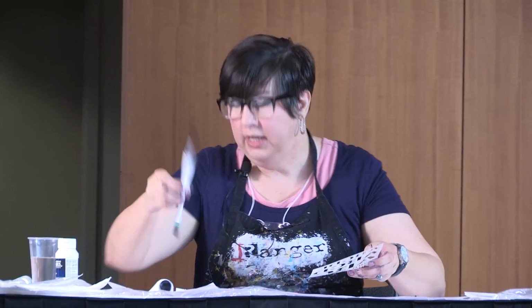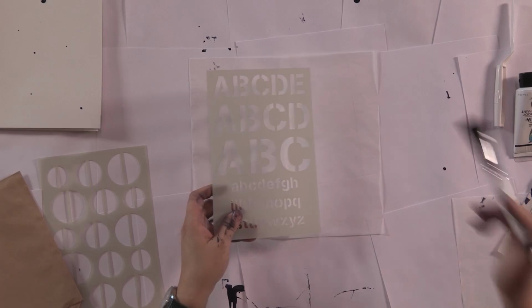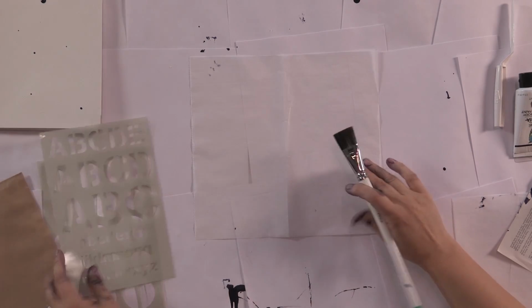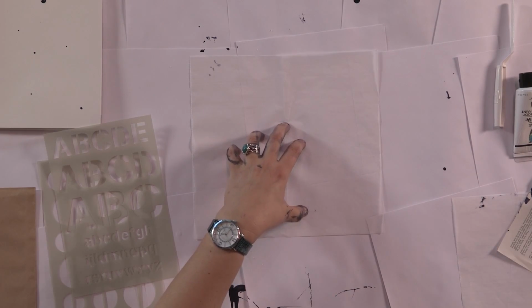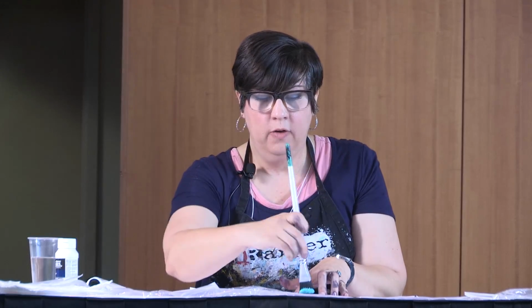So what we're going to do is take this heavy body paint and use the surface of the deli paper to make prints. Just choose a color, any of the colors that are there. And I'm going to put some over here in a blob. I'm going to take the paintbrush and lay a stencil down on the deli and paint over the stencil thick.